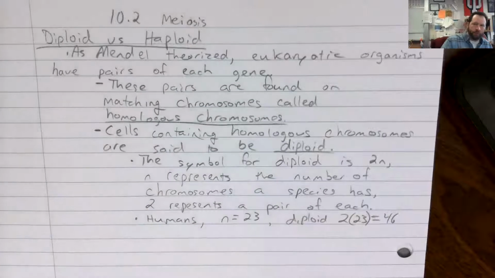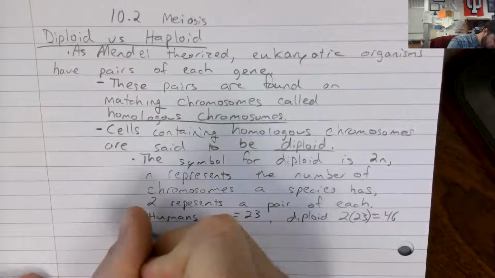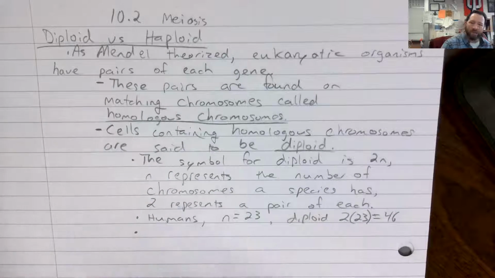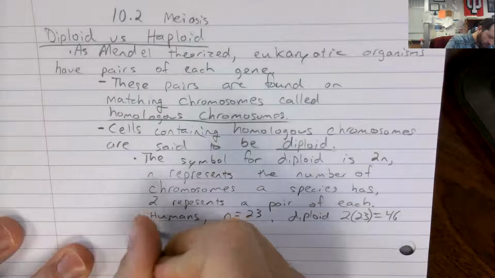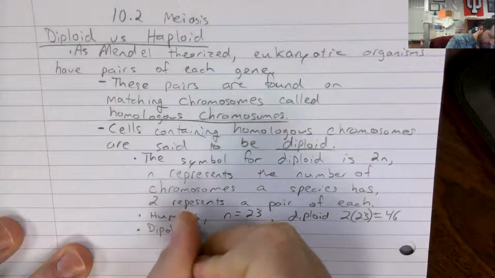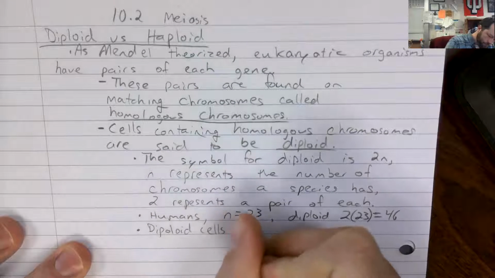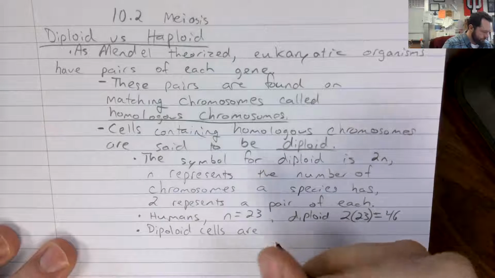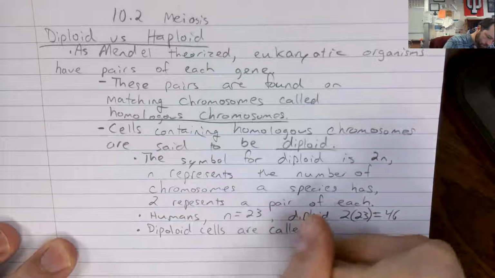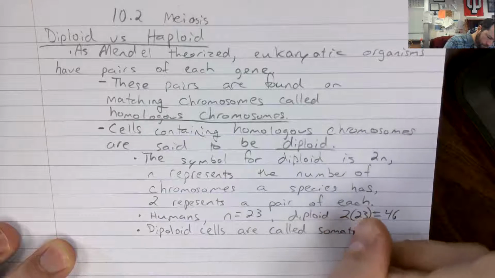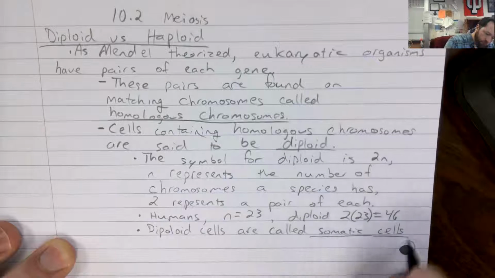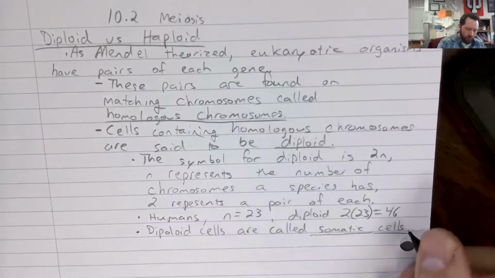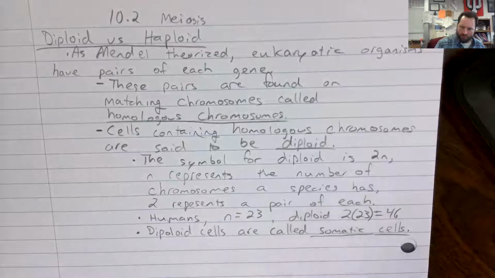Kind of continuing on with definitions here. Why do we have so many different names for the same thing? I'm not exactly sure, but we also call our diploid cells somatic cells. Hopefully that term sounds somewhat familiar. We have used it a few times this year, but if not, don't worry about it. Now is when you need to know it.